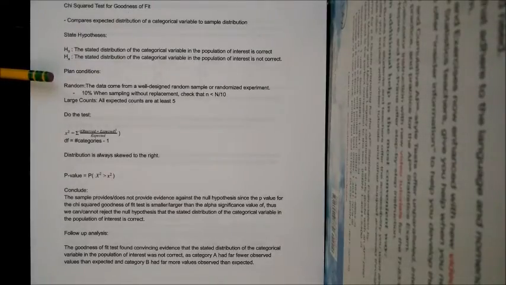Once we have stated this, we need to check if the sample data meets the necessary conditions before we perform the rest of the test. These conditions are that the sample must contain data from a well-designed random sample or randomized experiment, and that all expected counts for the distribution are at least 5. As a part of the random condition, if the sample is conducted without replacement, you must ensure that it contains less than 10% of the total population.